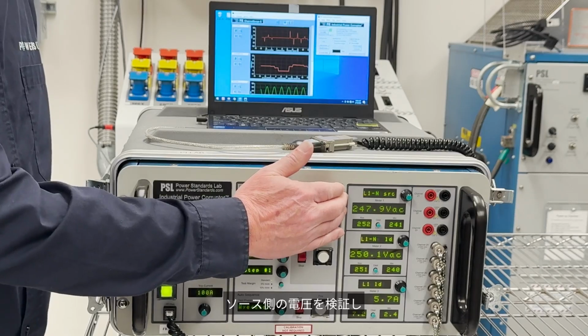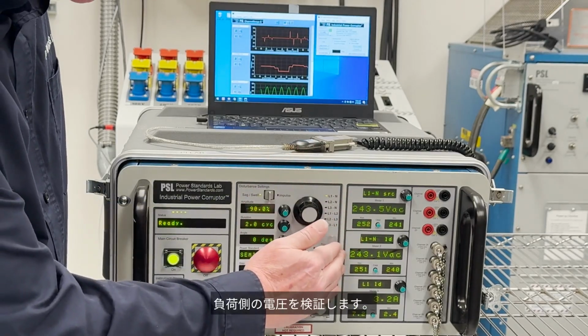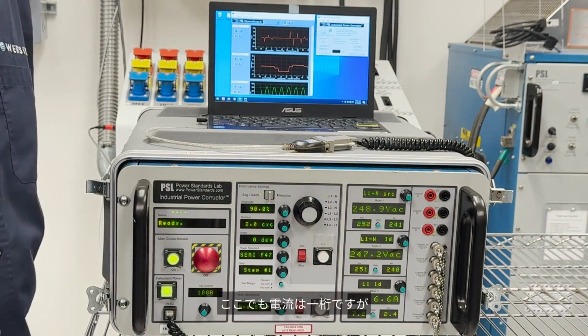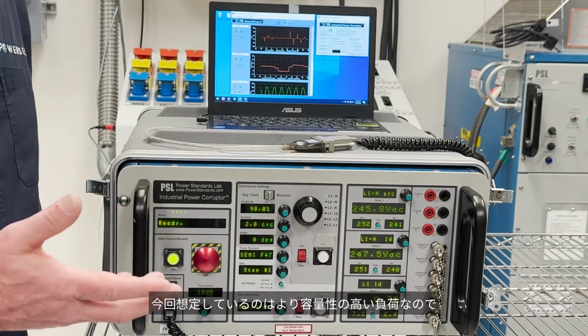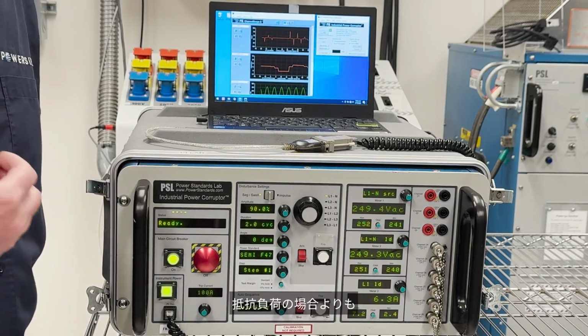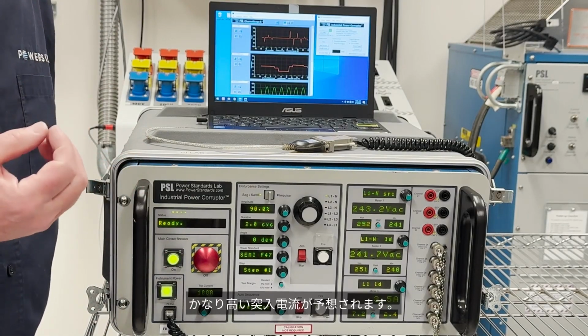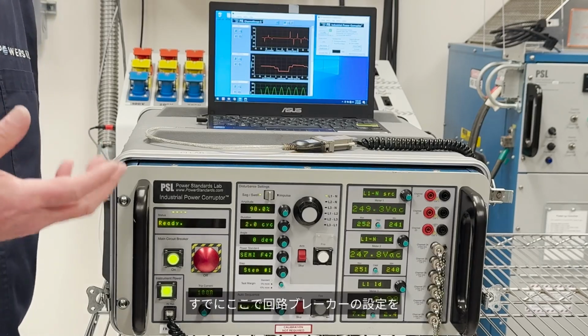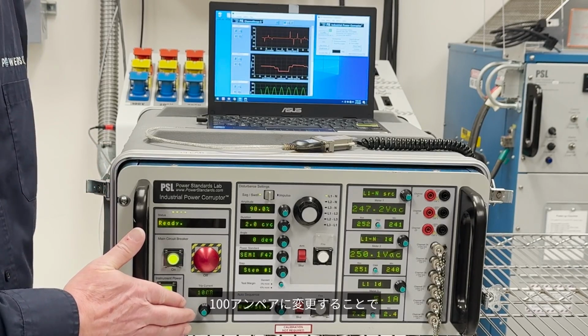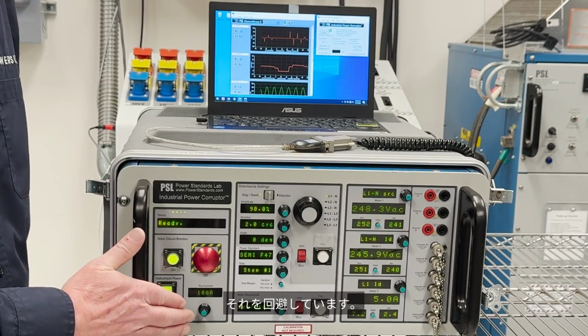Validate the voltage on the source side, validate the voltage on the load side, and here again we have single-digit currents. But this time what we expect is a more capacitive load, so we're expecting an inrush which may be significantly higher than we would have for a resistive load. And already we've preempted that by changing the circuit breaker setting here to 100 amps.